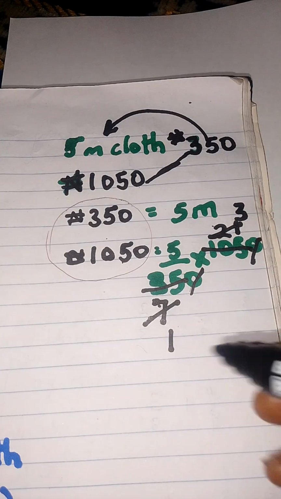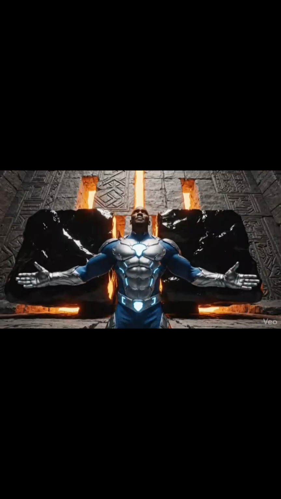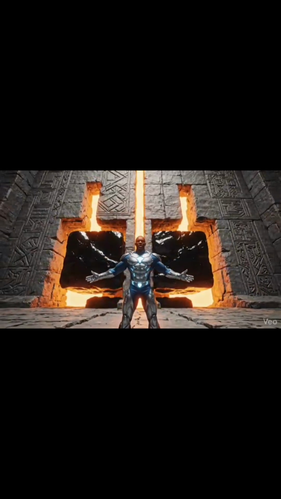So there we go. Think in direct proportions. First ratio equals first value. Second ratio equals x.